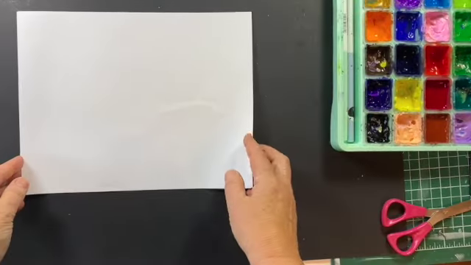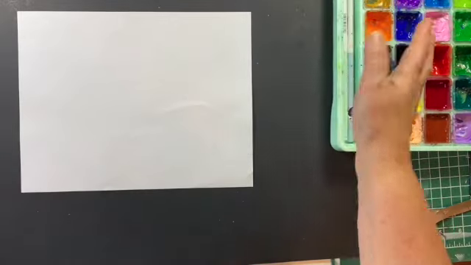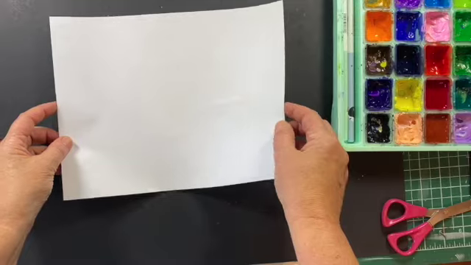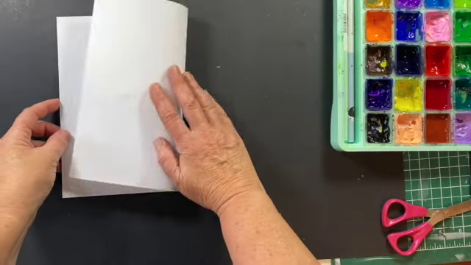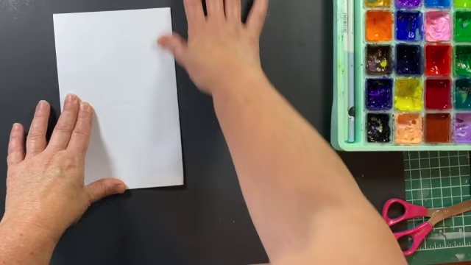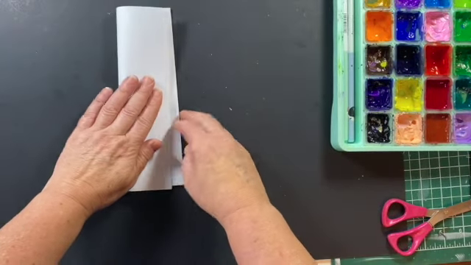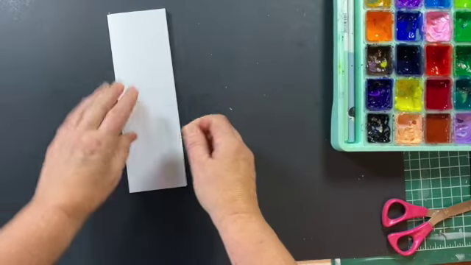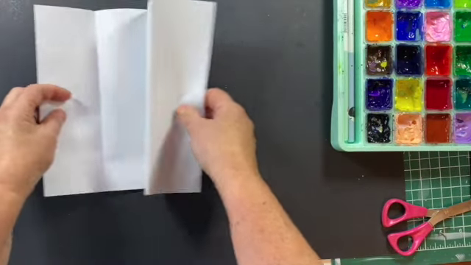And to make the other type of one-page book, you'll make your marks on the piece of paper. And then the first thing, it's just all folding in half. So folding in half. Fold it in half again. Open the whole thing up.